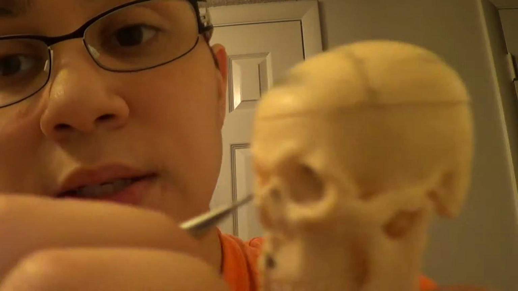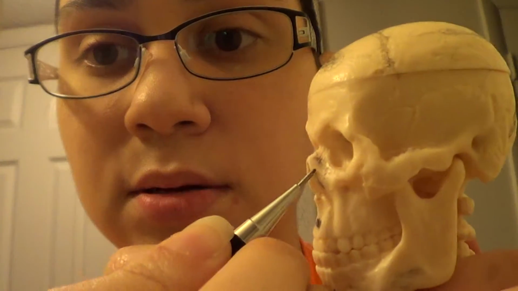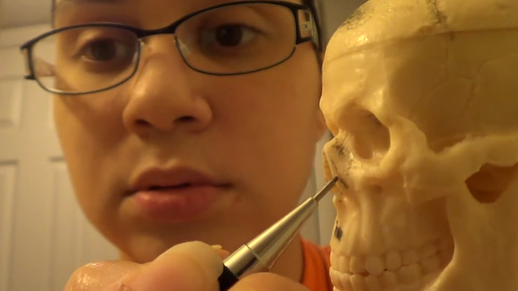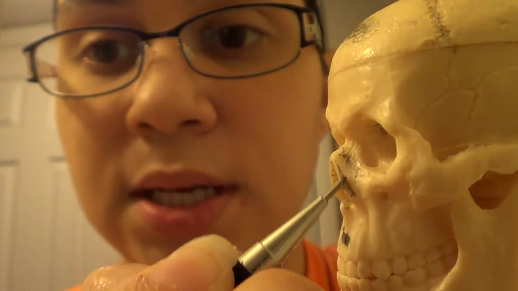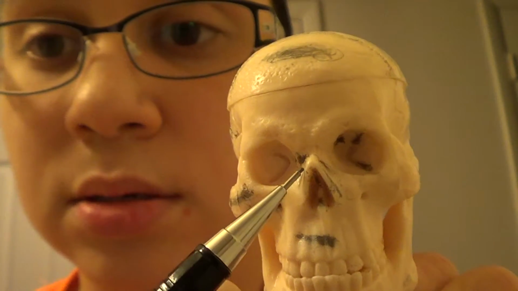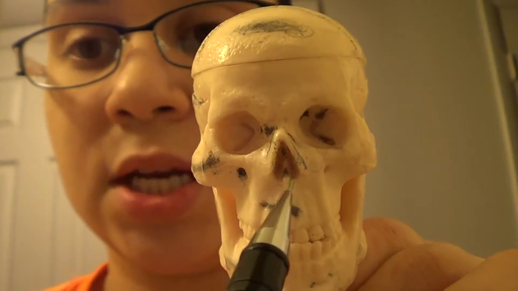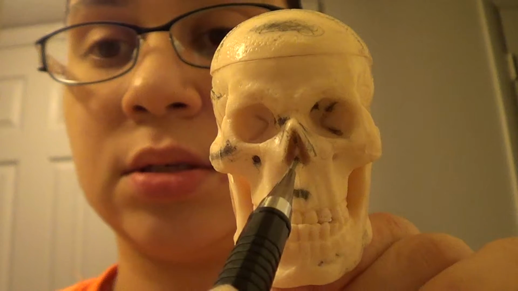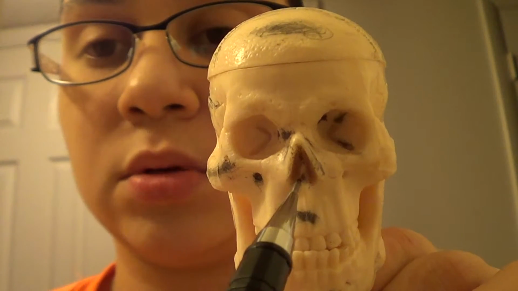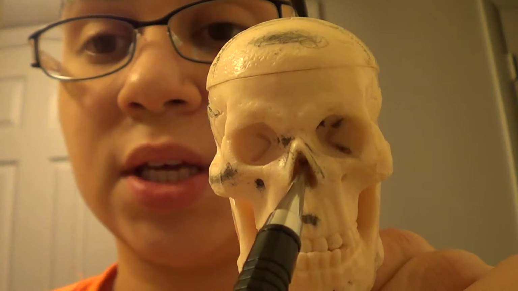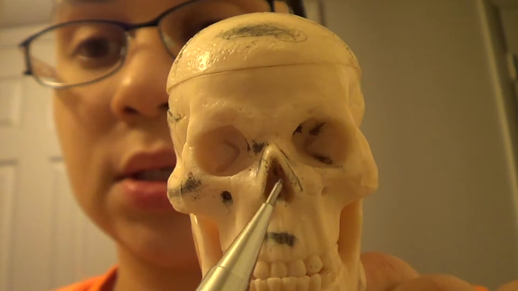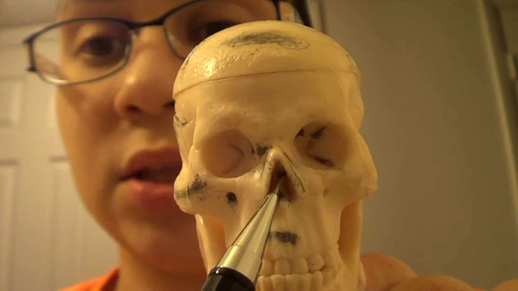Okay, we have the maxilla here, maxilla bone. We have the nasal bone, which you might be able to see from the side better. Nasal bone. Here from the sides, the nasal bone. And here is the nasal bone. And in here we have the vomer bone. Vomer bone. Here we have the perpendicular plate of the ethmoid bone. Here at the top is the perpendicular plate of the ethmoid bone.